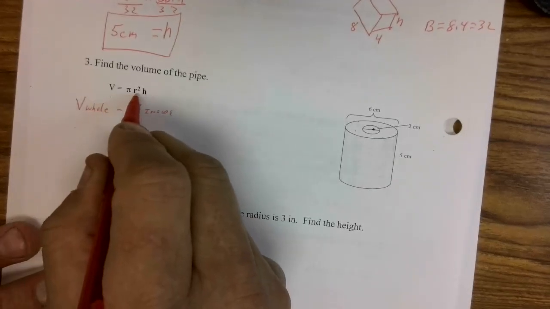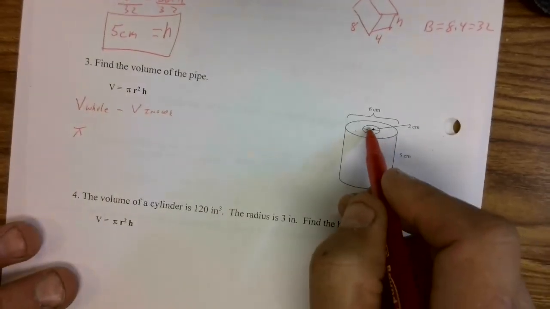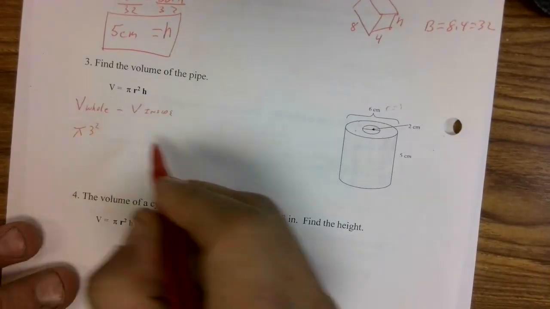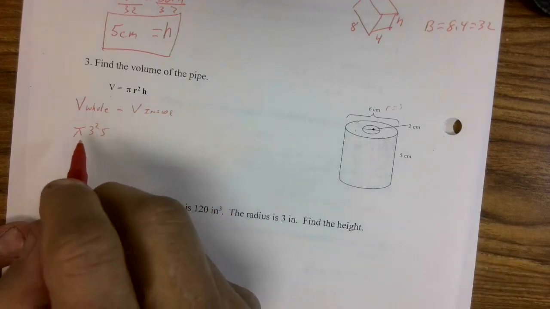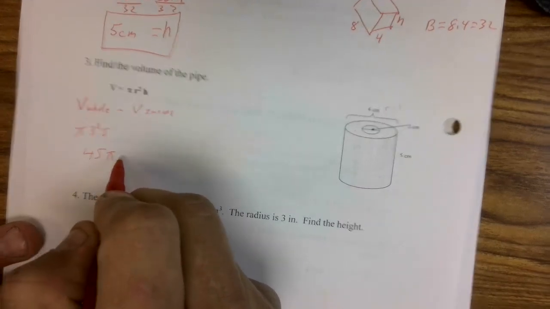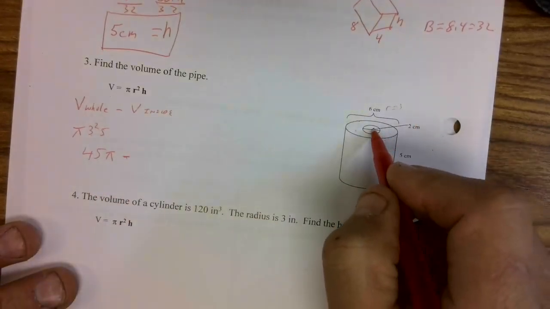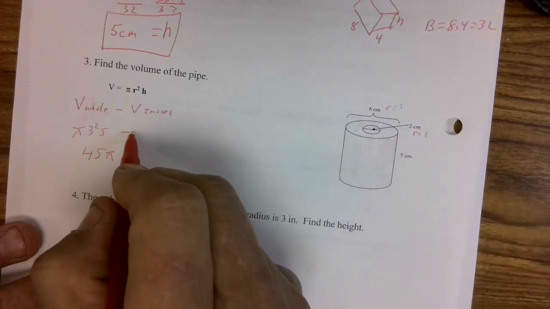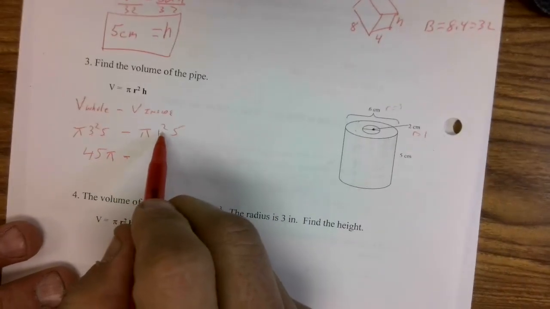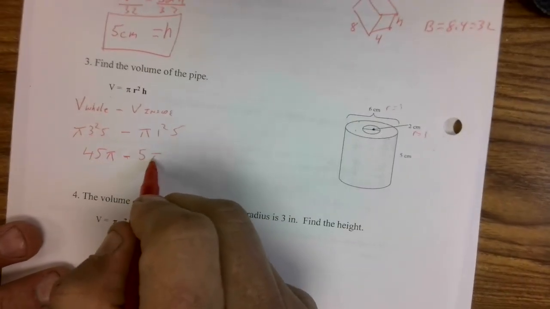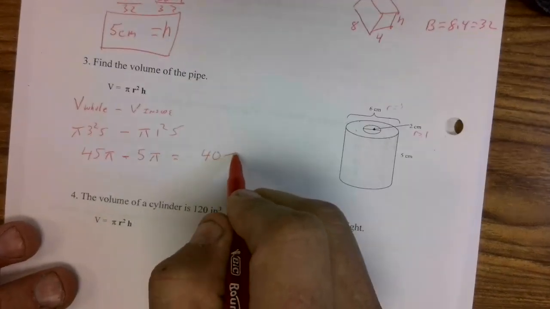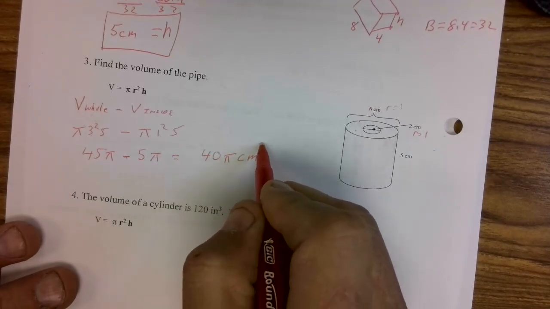So volume is pi r squared h. So pi, the radius of the outside, if the diameter is 6, the radius is 3, and our height is 5. So 3 squared is 9 times 5 is 45 pi. Now on the inside, our diameter is 2, so our radius is 1. That would be pi 1 squared, our height is 5. Well, 1 squared is 1 times 5 is 5, so we have 5 pi. So we subtract 45 pi minus 5 pi, we get 40 pi centimeters cubed.